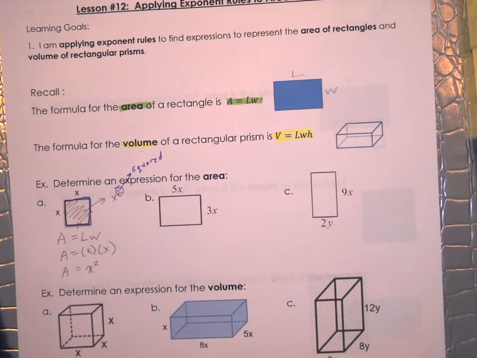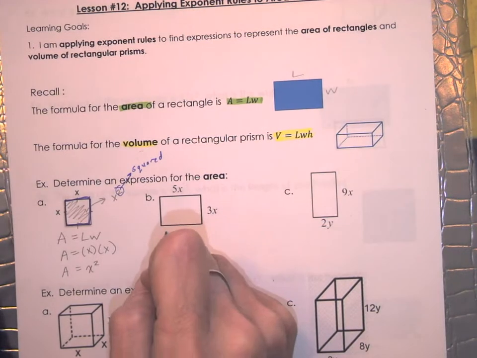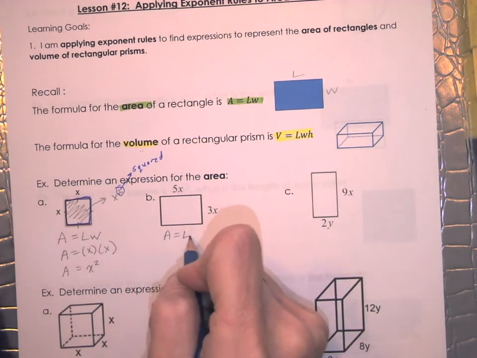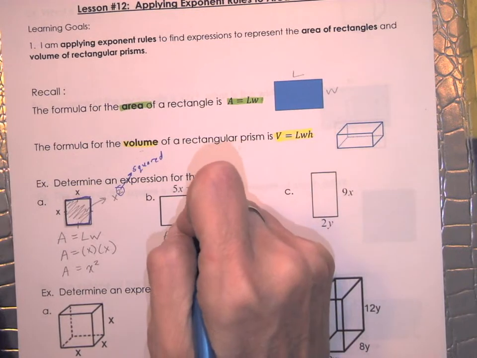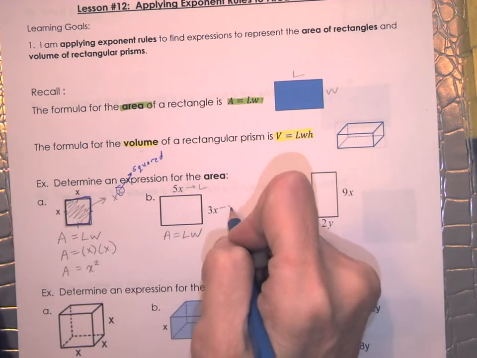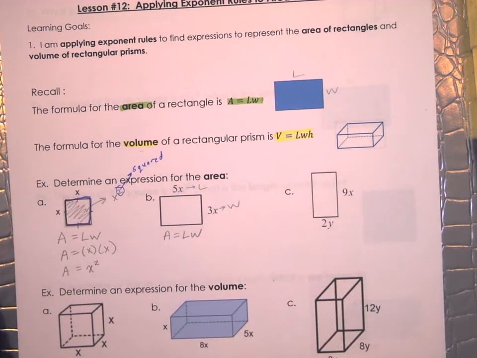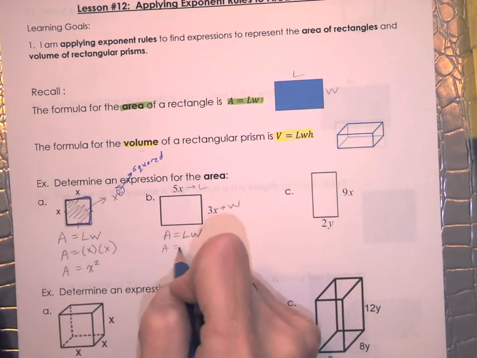So our next one is a rectangle. We're determining the expression for the area. So again, we're going to use our formula. Area is length times width. We know the length. We know the width. So we can substitute.